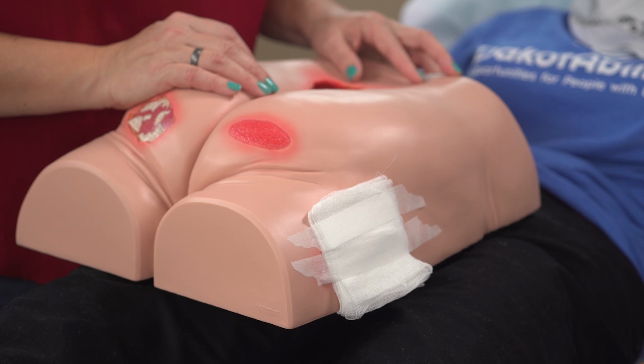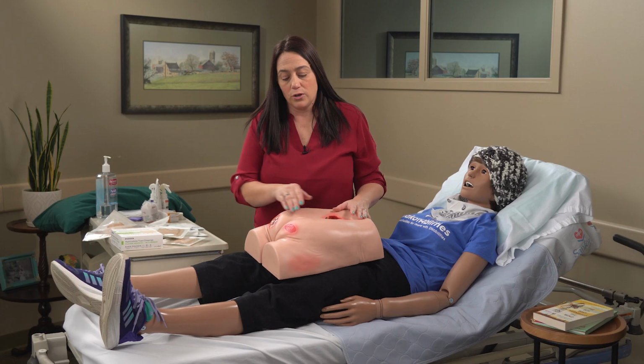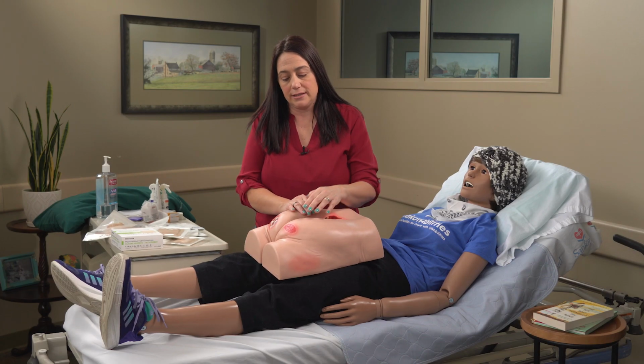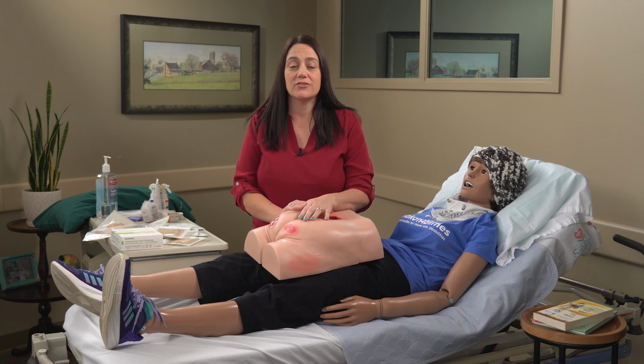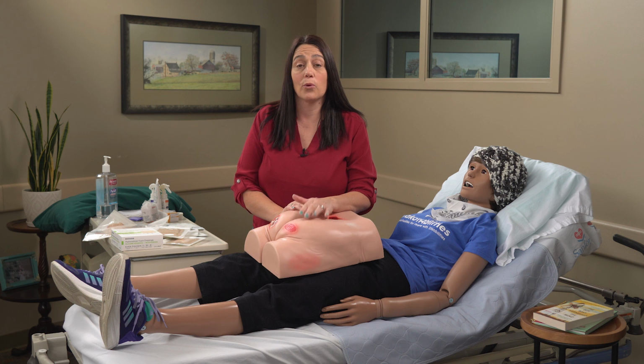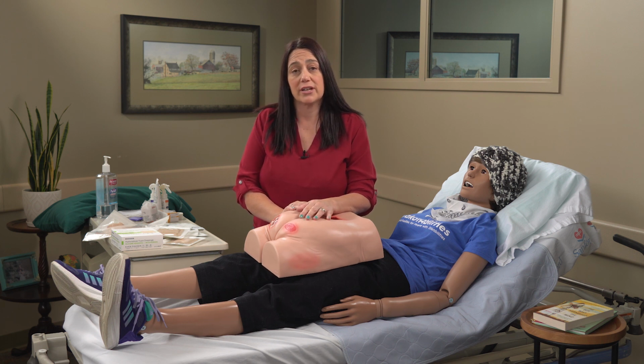Okay, you're taking care of an individual where they've got a pressure injury and it's continued to the point where it's opened up, they've got drainage, they've definitely got pain at the site, we're worried about potential for infection. So we've gotten orders from the physician on how to care for it.